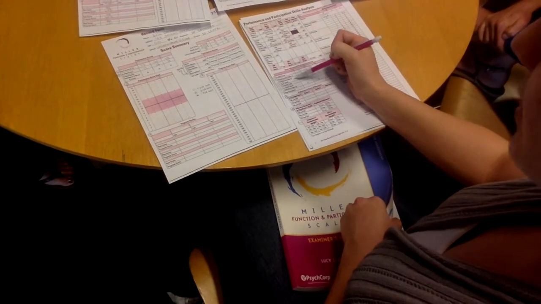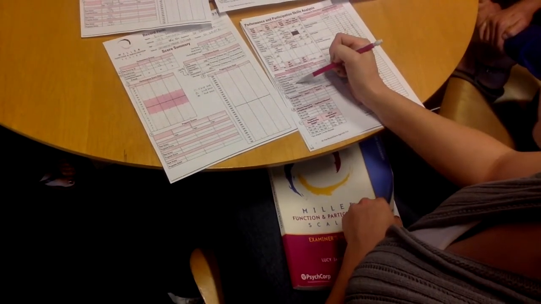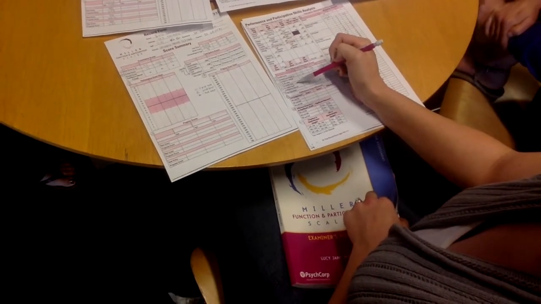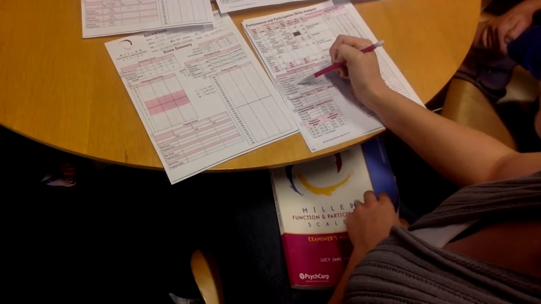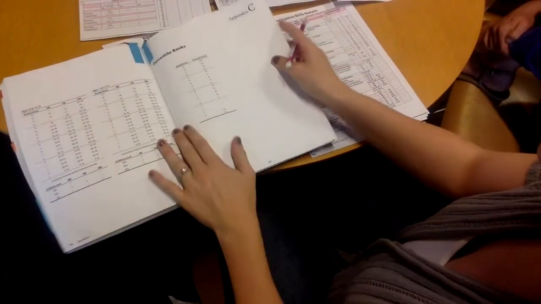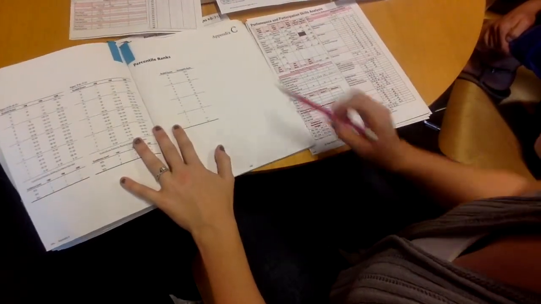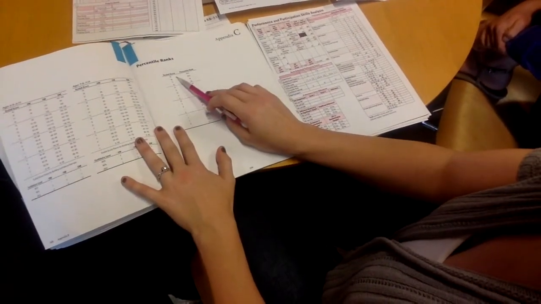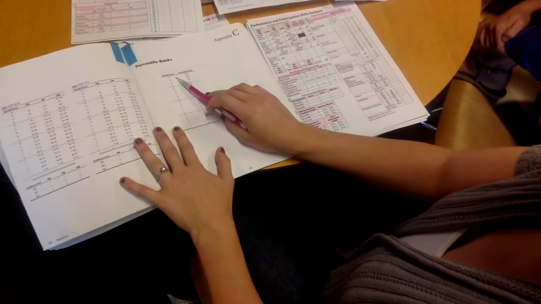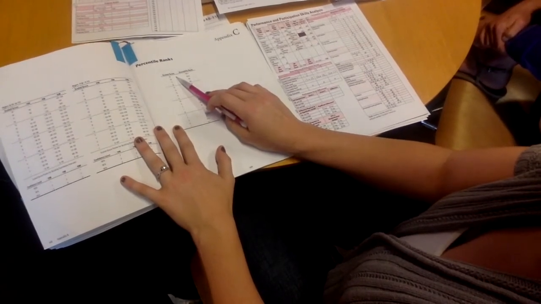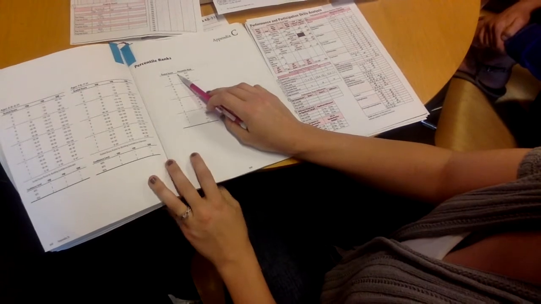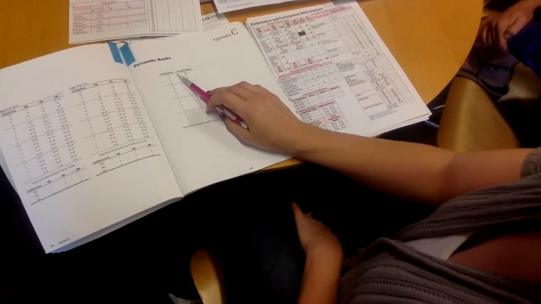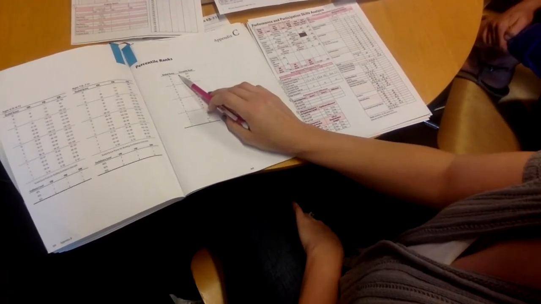After you find that, we will jump to percentile rank, and you use Appendix C for this. You refer to the scaled score again. The percentile rank expresses the child's score in percentile points relative to his or her age group.